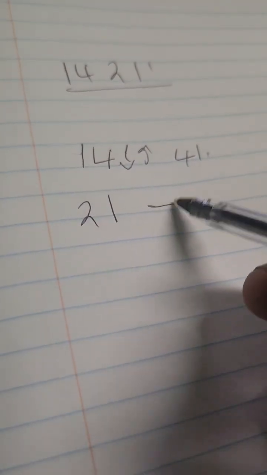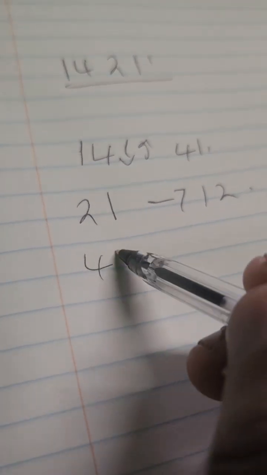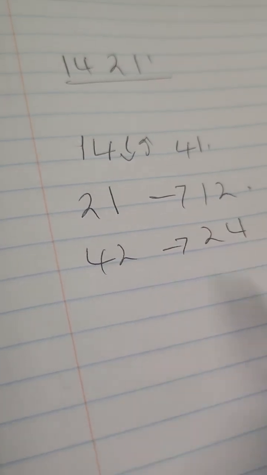Like 14 is a flipping number, so you write 14 down and you flip it to 41, ne? And then there's also 21, you also flip it to 12. There's also 42 there. You flip it to 24.